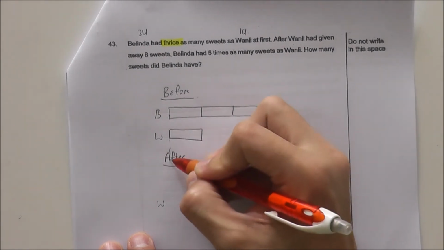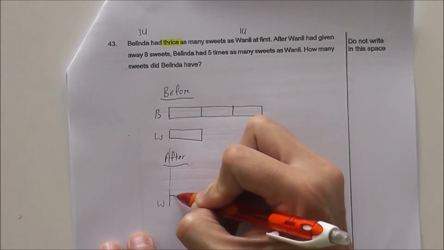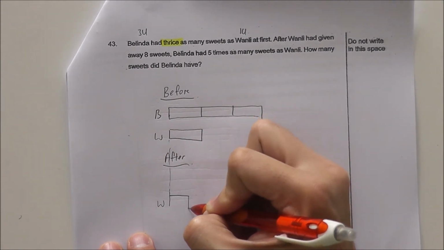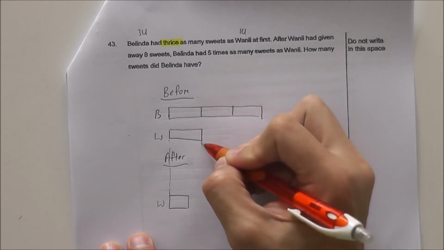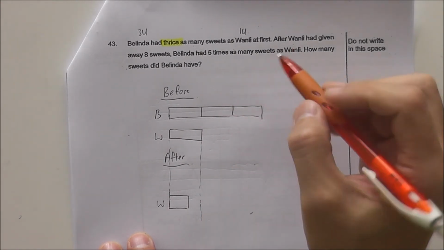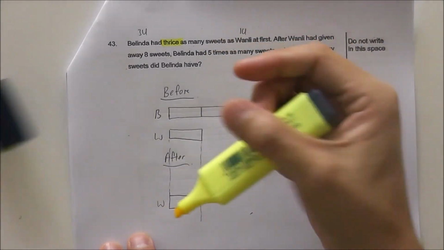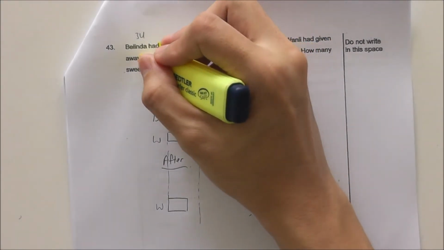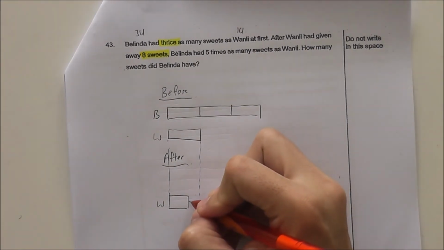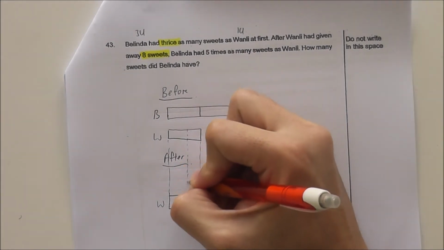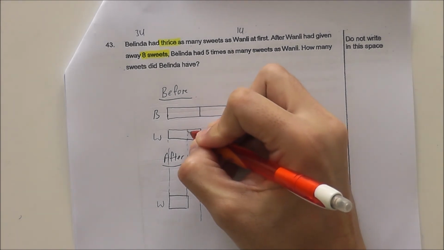So I draw Wan Li. This will be what she has left. It's shorter because she gave away 8 sweets. So can you see that this difference here, if I were to draw it down, is going to be 8.